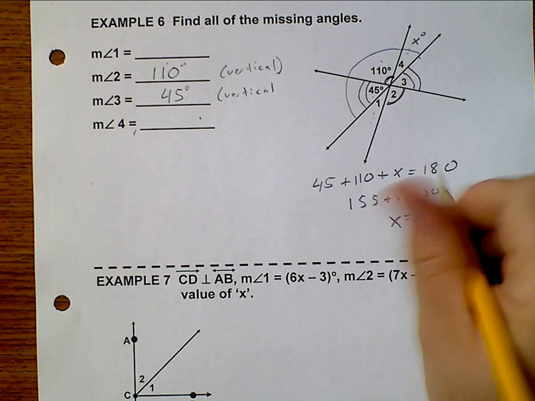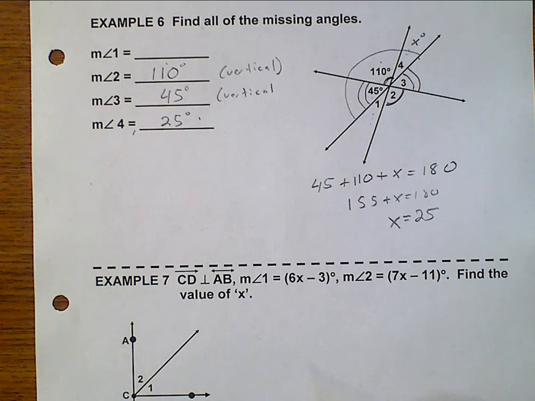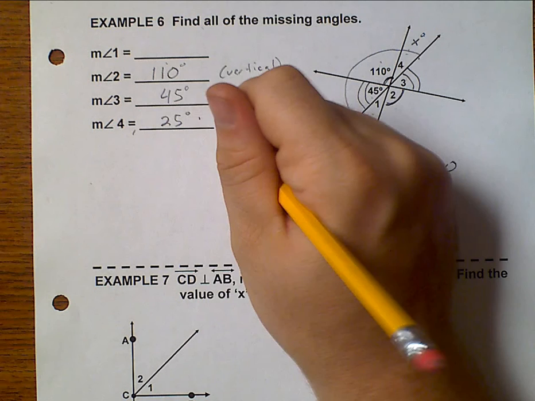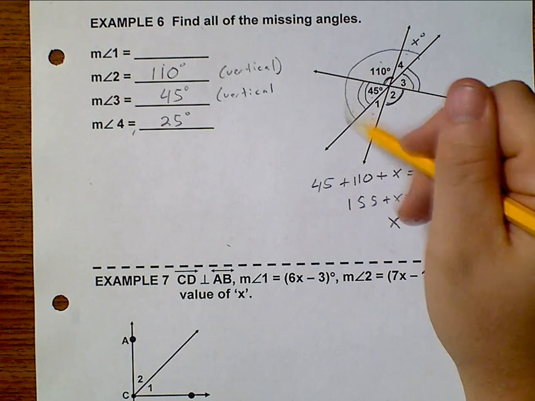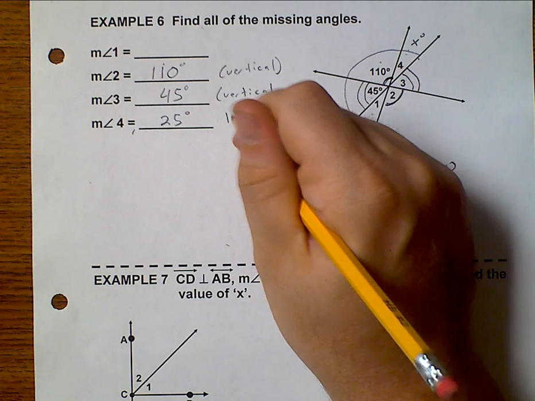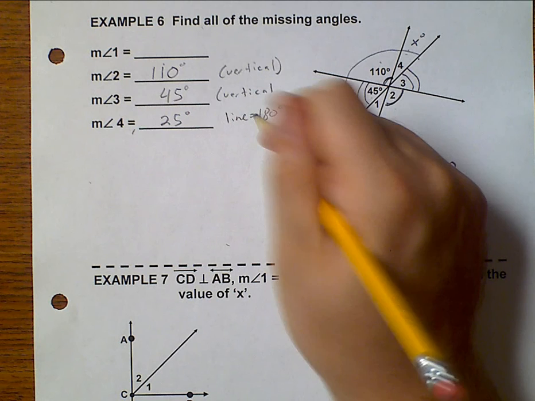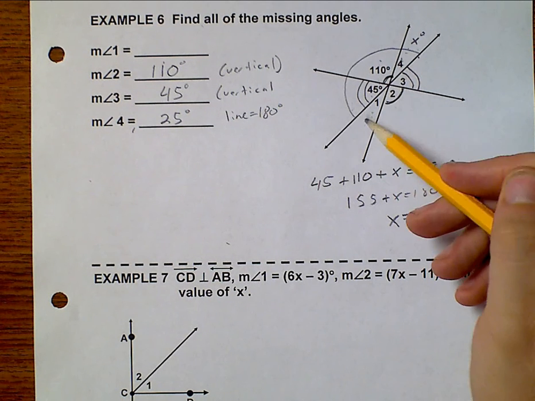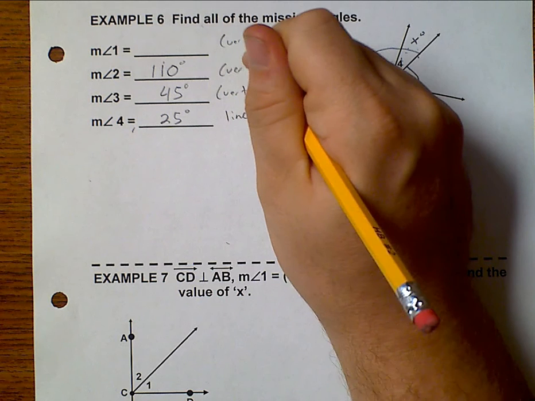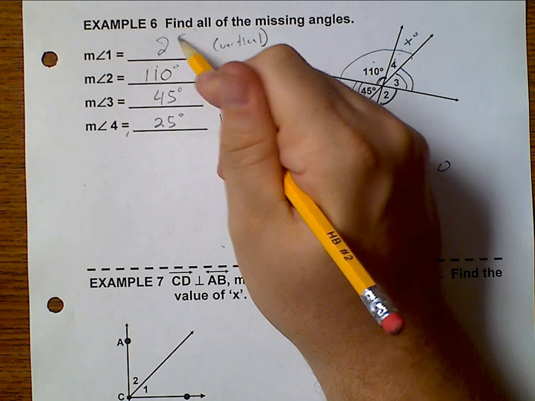So the measure of angle 4 would be 25 degrees. And I found that out by using a line. And now the measure of angle 1 is opposite the measure of angle 4. So this is vertical. So it's also going to be 25 degrees.